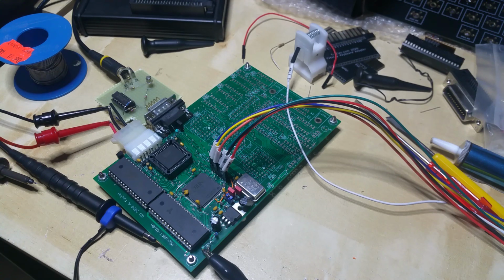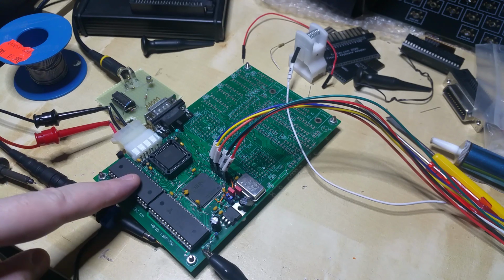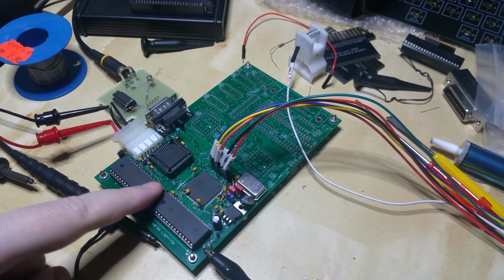And then also another option is to look at replacing the ROM with a serial ROM. So this is an 8-bit parallel ROM.